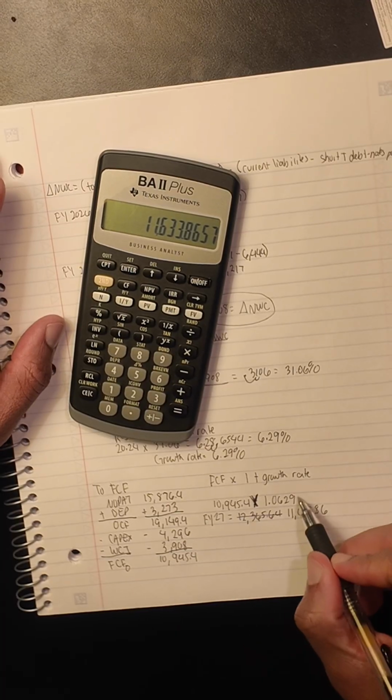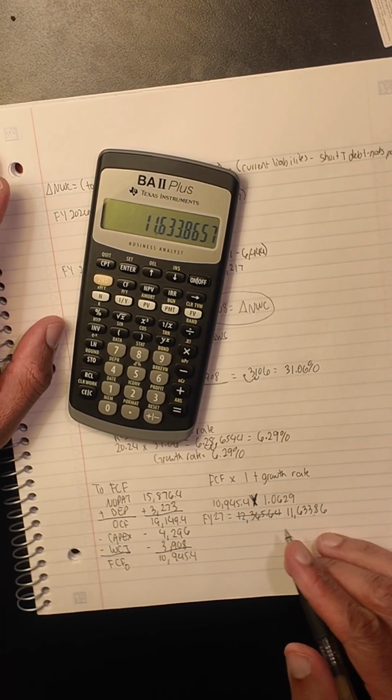That's okay. So from here, we just keep on doing the pattern until we get to FY31.